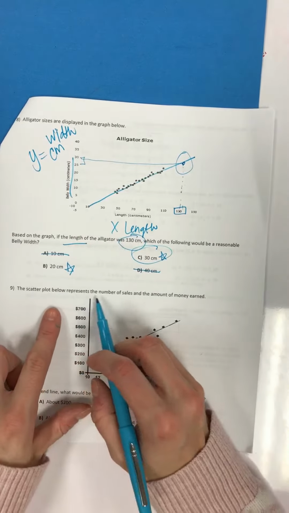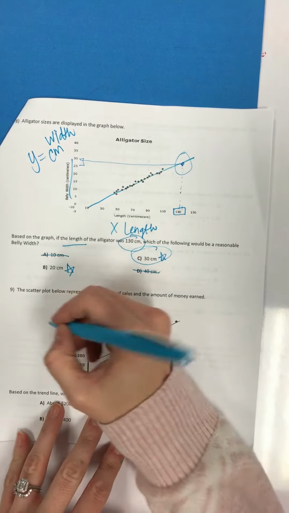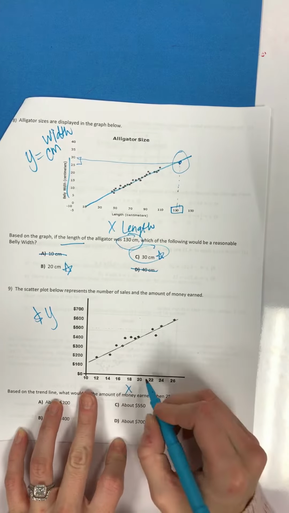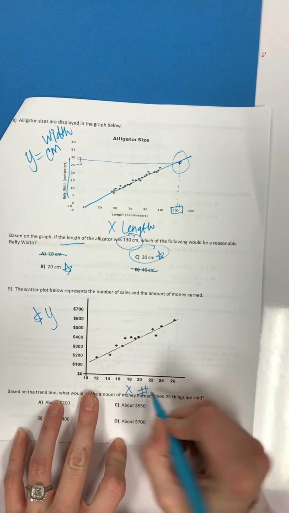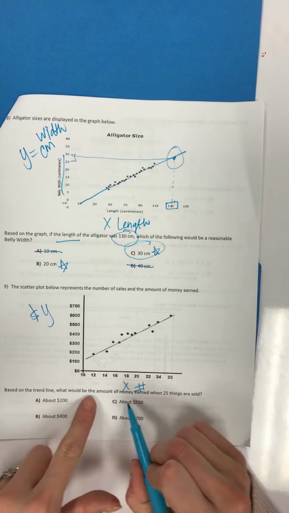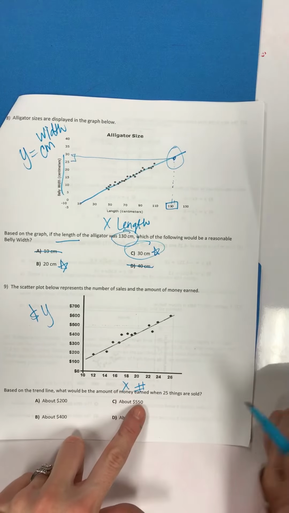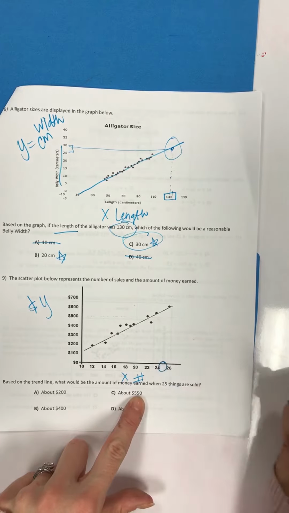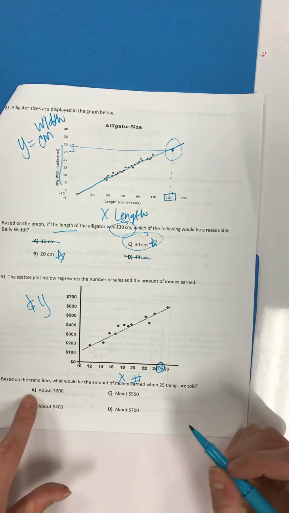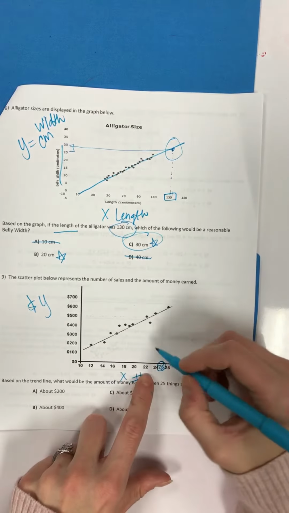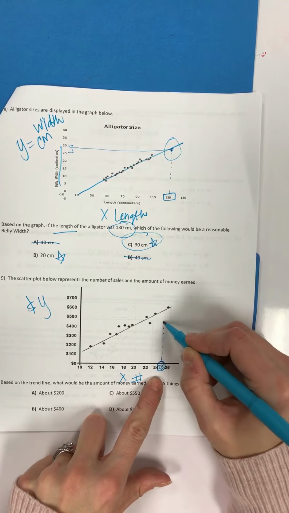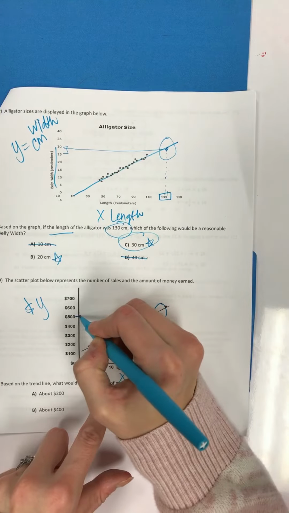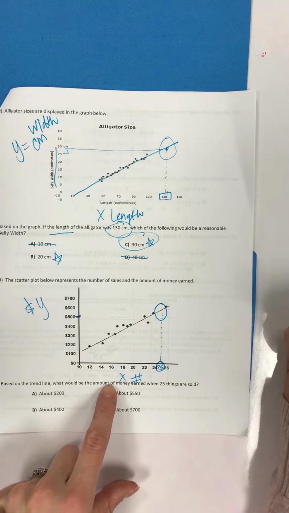Number 9, the scatter plot below represents the number of sales and the amount of money earned. Our Y is our amount of money. Our X value is the number of sales. So based on the trend line, what would be the amount of money earned when 25 things are sold? So 25 things should fall about right here. So let's see if this trend were to continue, about where would this fall? Somewhere in here. So somewhere in the $500 range, okay?